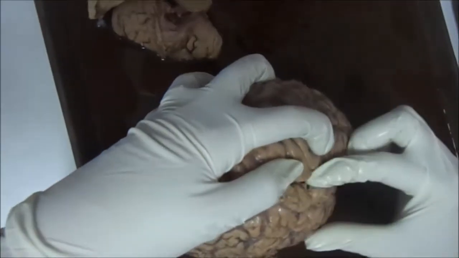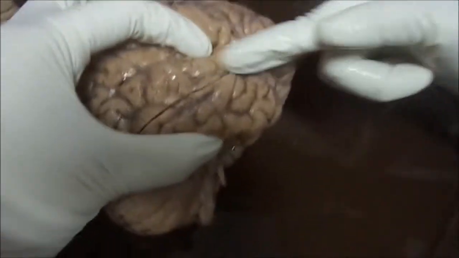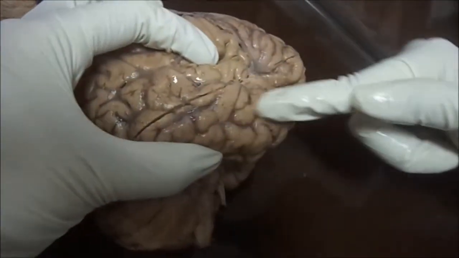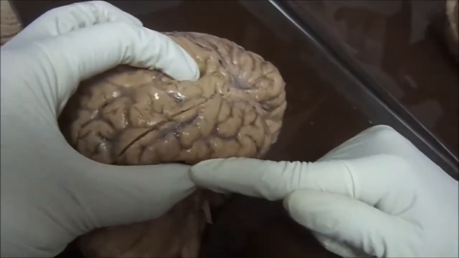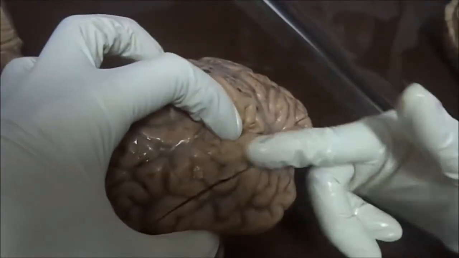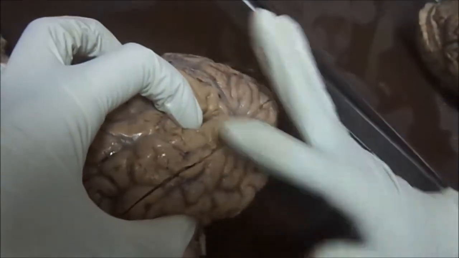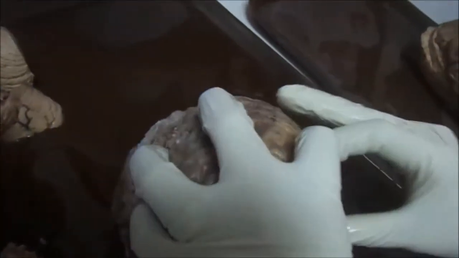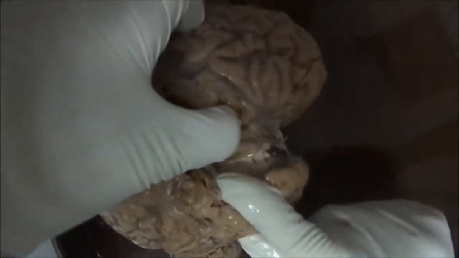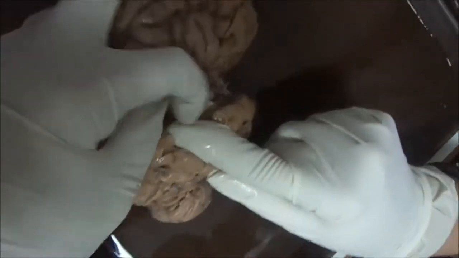Now, we have the temporal lobe. So you have the superior temporal gyrus there, the middle temporal gyrus, and the inferior. Of course, you have to identify also the sulcus that divides one from each other. Okay? So that's all. Then before we go to the occipital, if you open this up, you'll be able to see the insula. Okay, that one. So you can see the long gyri there and the short gyri over there.